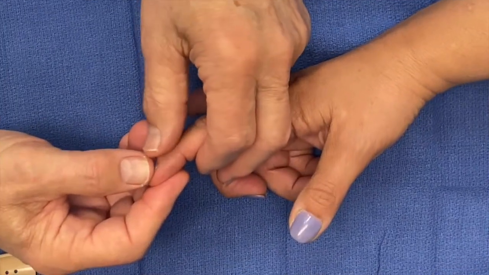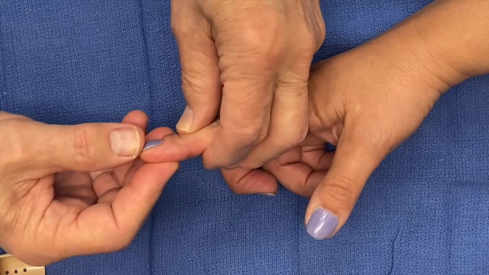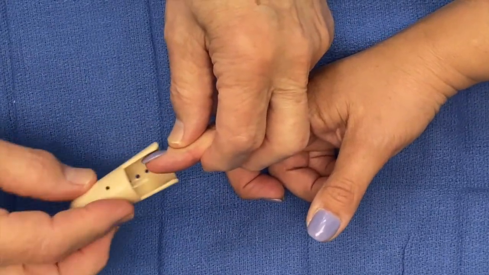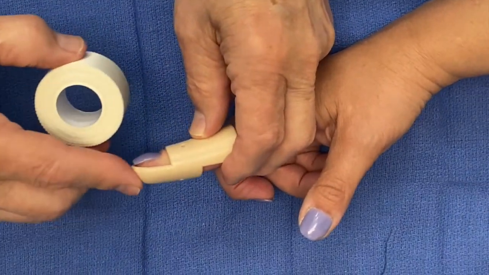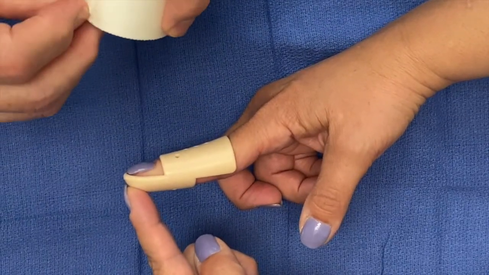Okay, I think you've hurt your tendon. Let me pull it up straight, and we're going to put this splint on you, and we'll use this. Can you hold that there for a second, please? Okay, and we're going to tape it up.